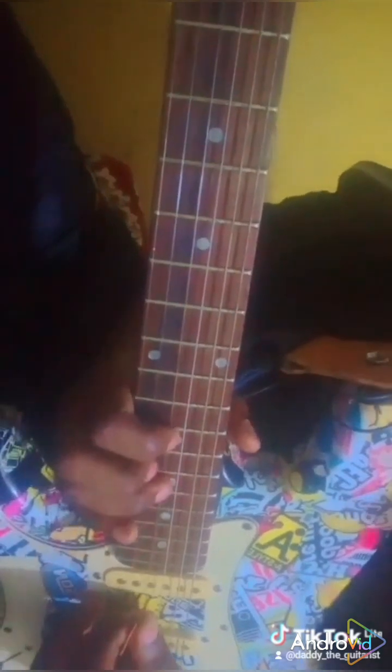That is why I've confused somewhere. So just do it like this. After doing, just skip and go back to our progression. This one. Play the 2nd string. I'm going to repeat this part again because I've confused.